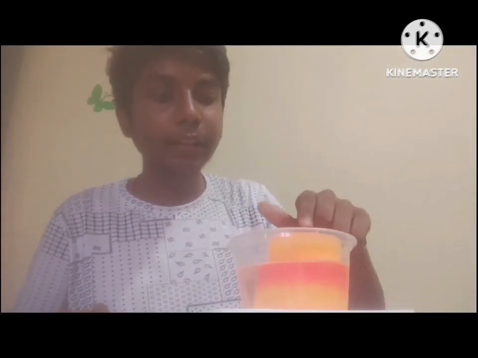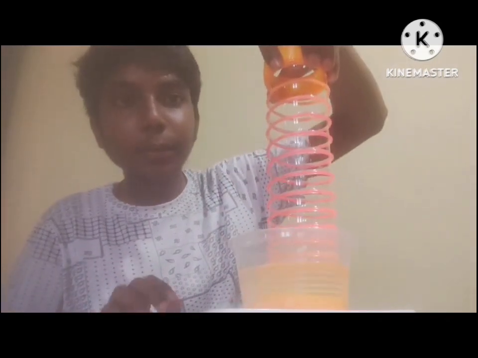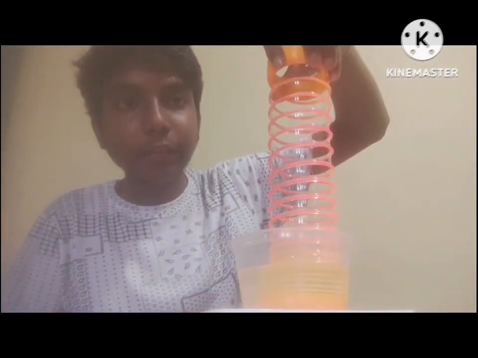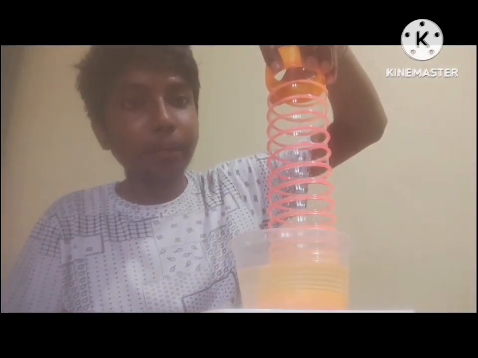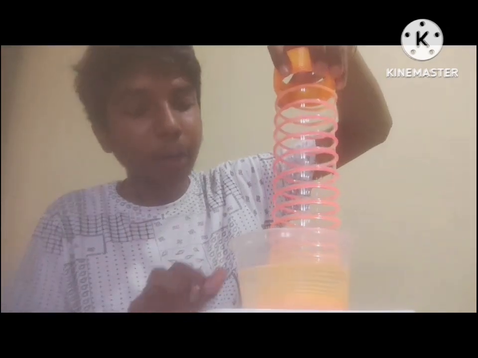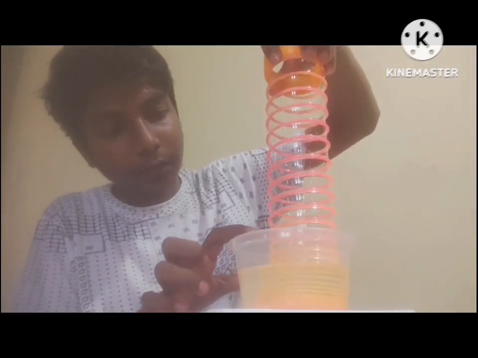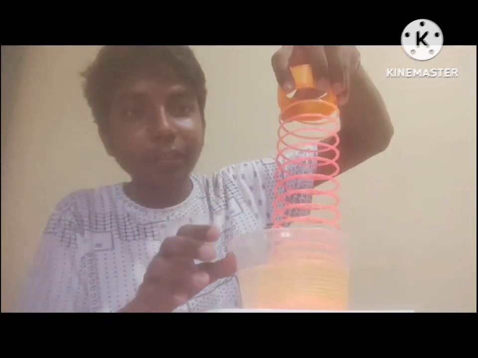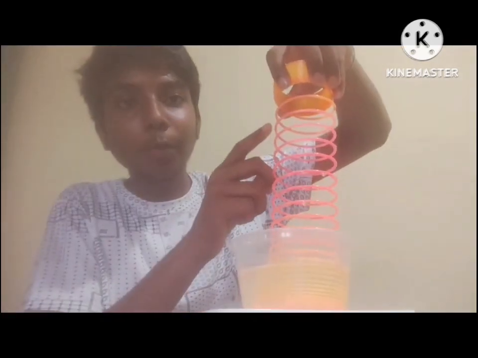So let's start the experiment now. We have dipped the slinky inside the bubble solution, and if we extend it, you can see the soap film forming between the layers of the slinky. If we try to disturb the film at the bottommost layer, let's see what happens. You can see that the surface of the film is disturbed till the topmost point.